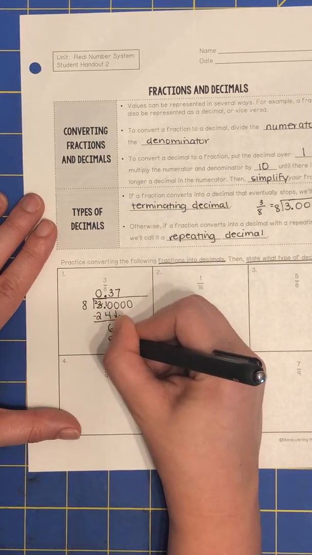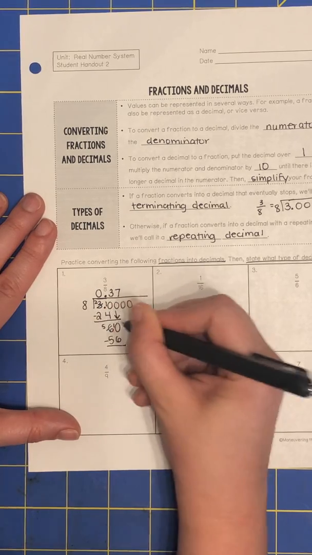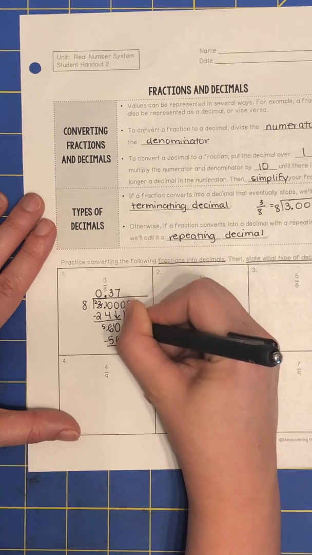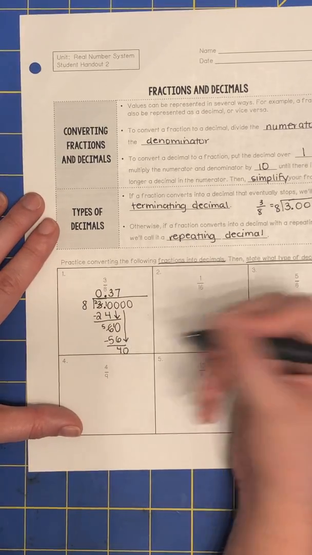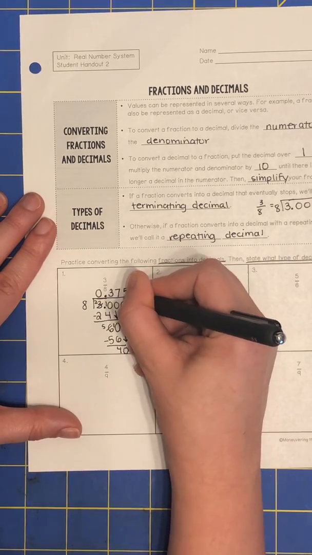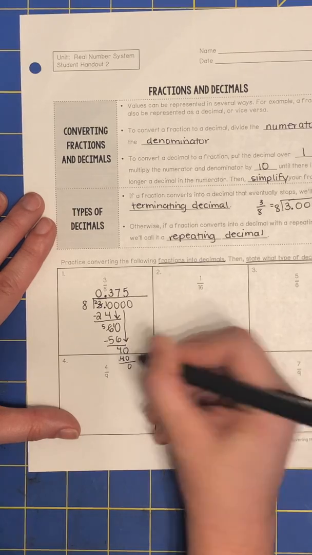7 times 8 is 56. I'm going to subtract here. 10 minus 6 is 4. I'm going to bring down this 0 here. And 8 goes into 40 perfectly 5 times. So 8 times 5 is 40. And then if I subtract, I get nothing left.